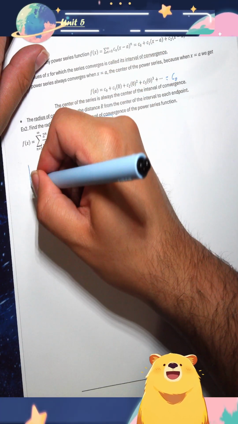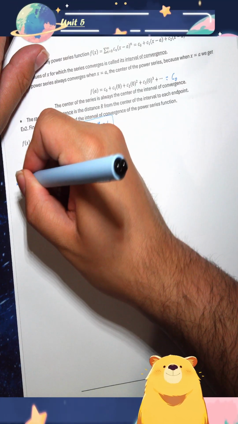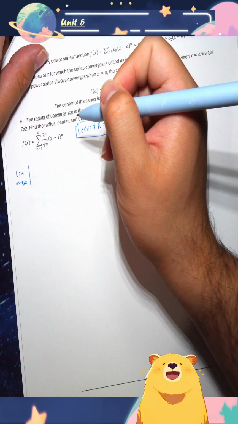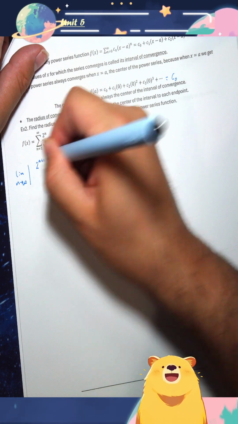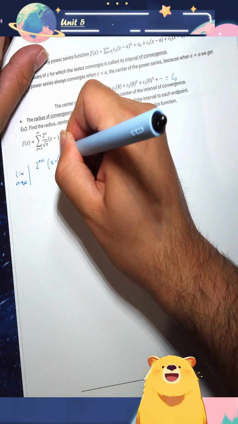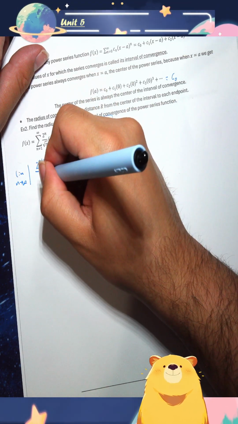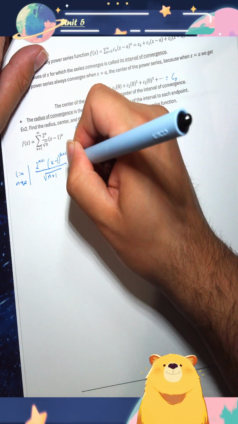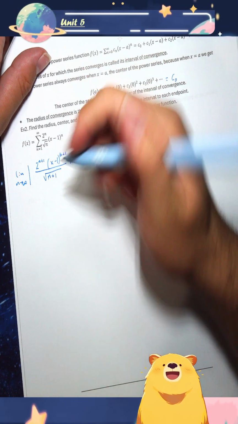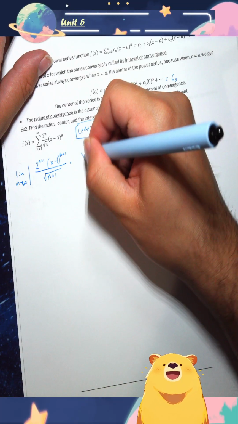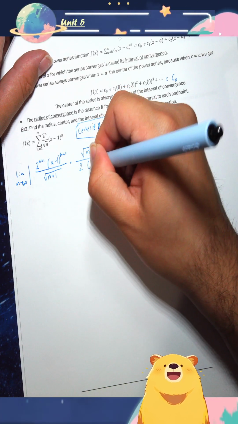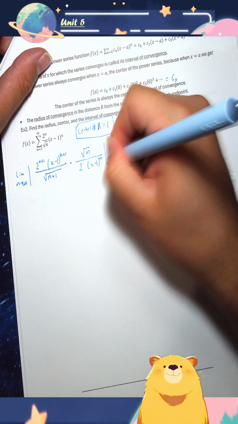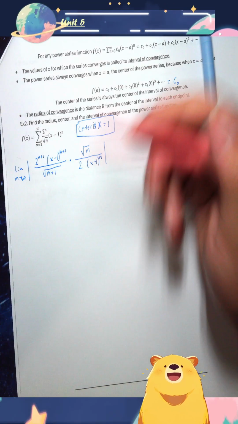Okay. Ratio test. Let's go. So for the ratio test, we have the limit as n goes towards infinity of n plus 1 first, so 2 to the power of n plus 1 times x minus 1 to the power of n plus 1 over the square root of n plus 1, times the opposite of a_n, which is the square root of n over 2 to the n times x minus 1 to the power of n. Okay. I'm going to take advantage of canceling things out.